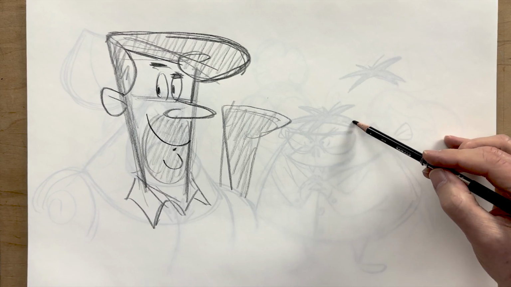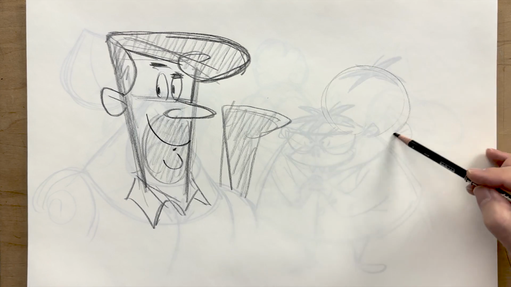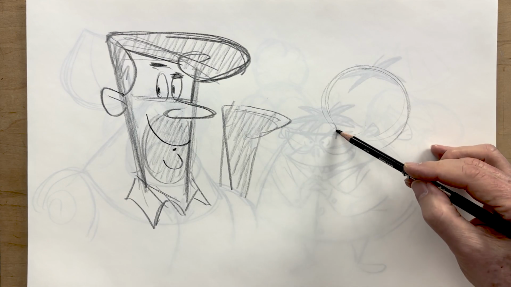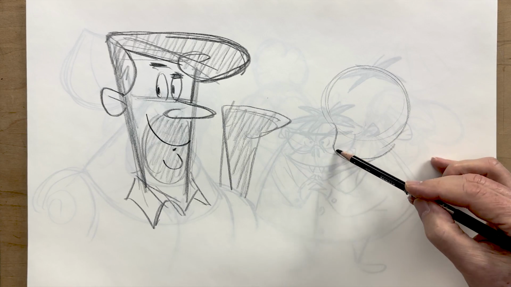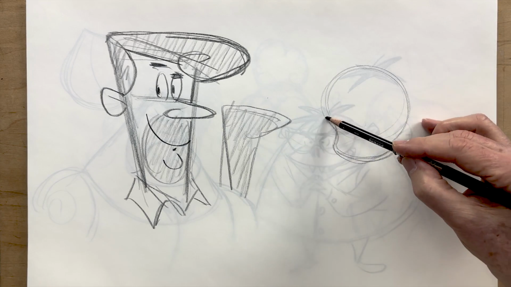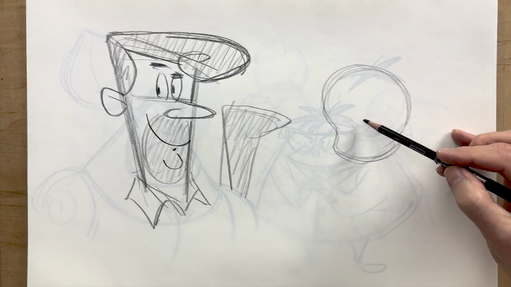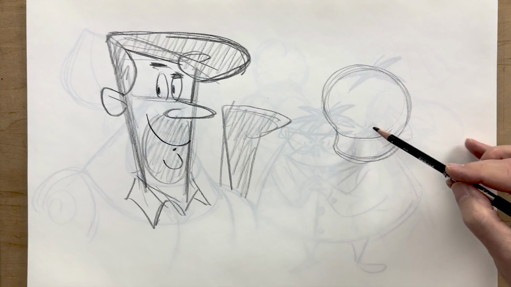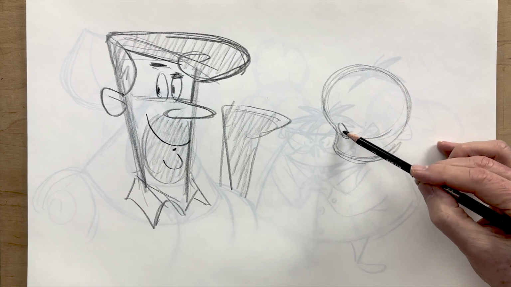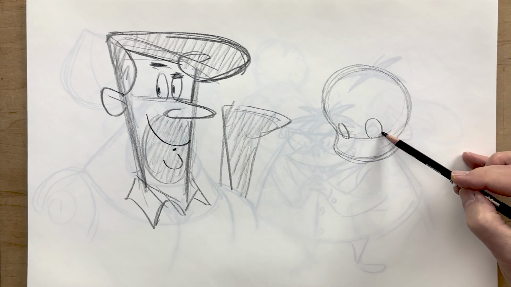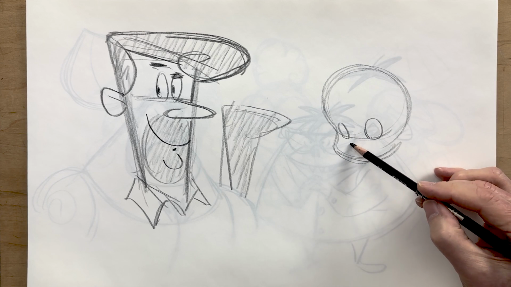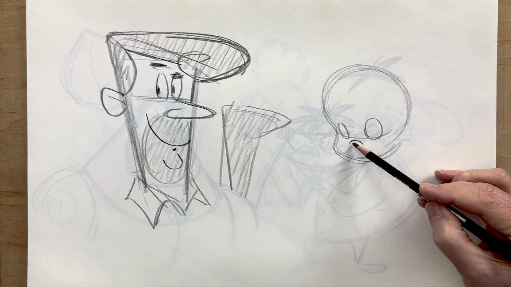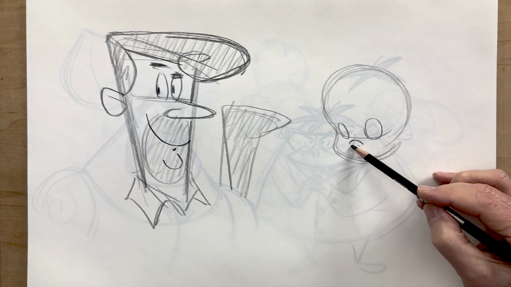Let's do a little girl. I'll start out with a round head. Give her a cute little area for her cheeks, low eye line, big eyes, cute little turned up nose, little nostrils.